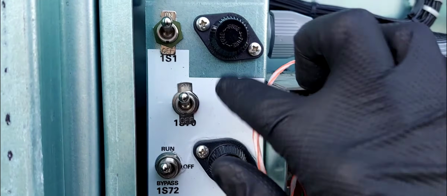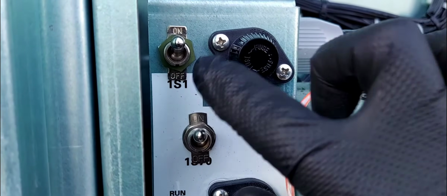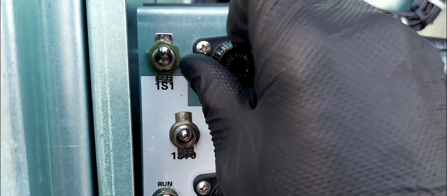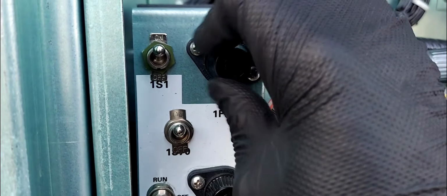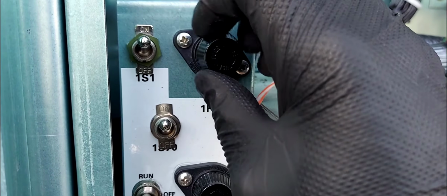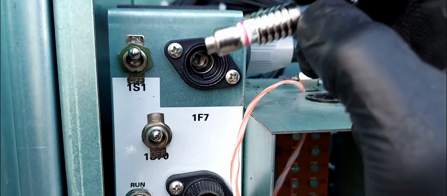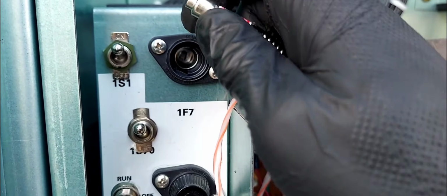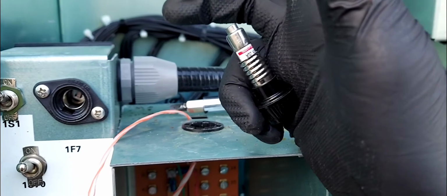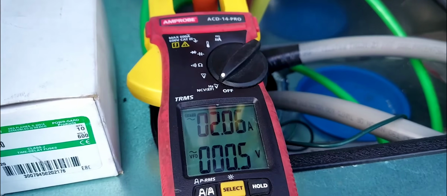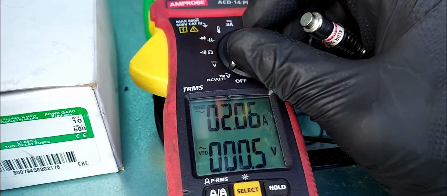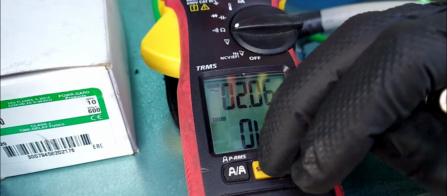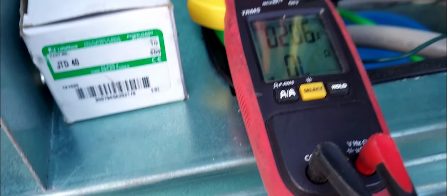So here is the fuse, 1F7, and here's the switch. As you can see, it's on. Let's remove this fuse right here. So here you go, a blown fuse, and you get an external stop, right? This is a 20 amp fuse. Let's go ahead and check it. Just checking my fuse for continuity. All right.